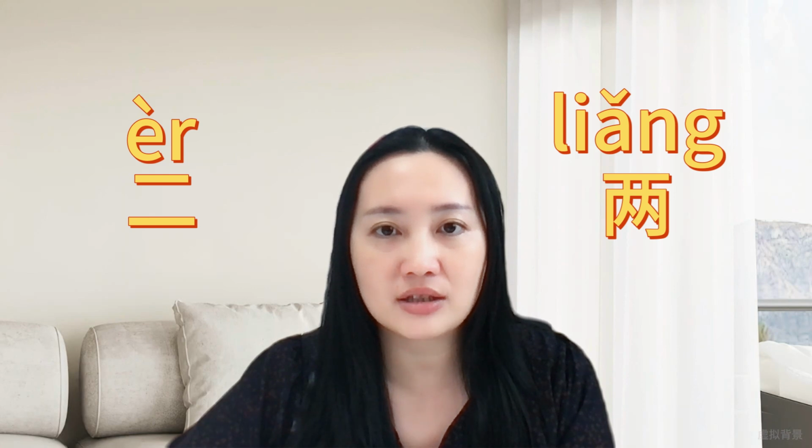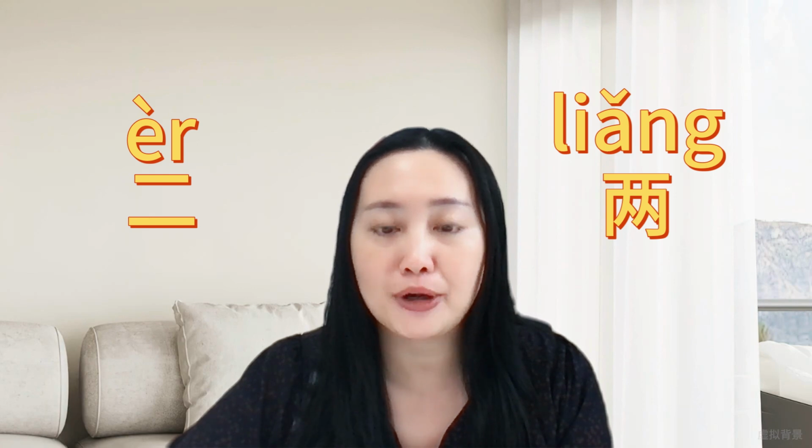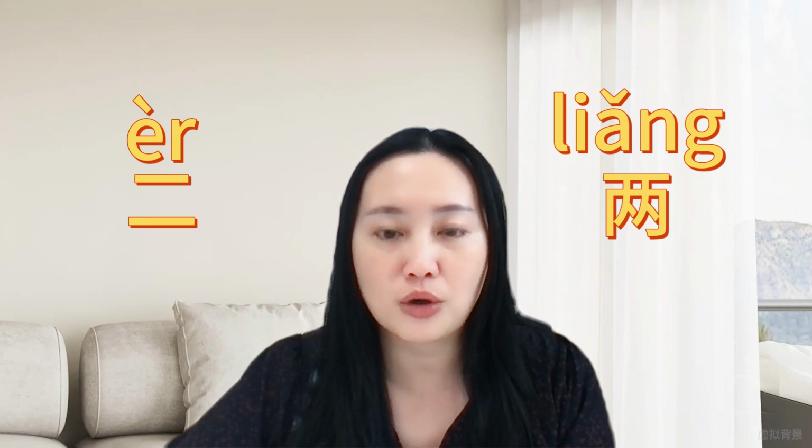Now let's look at the character 两. It is used in more specific situations, especially when you are counting objects like people, items, or things in pairs. For example, 两个苹果 means 2 apples. 两本书 means 2 books. You will notice that we use 两 when there is a measure word involved, like 个 or 本. So in these cases, we can use 二 to replace 两.